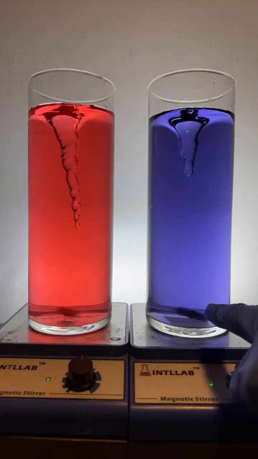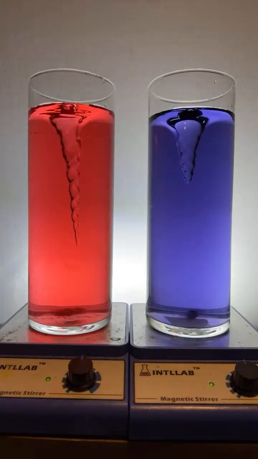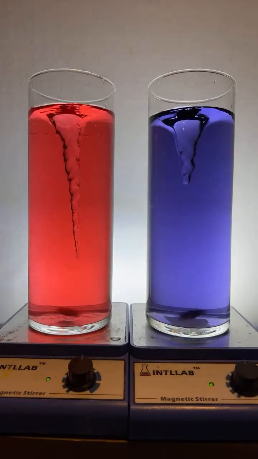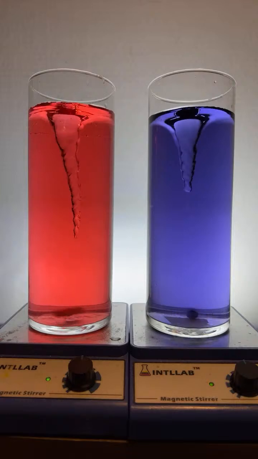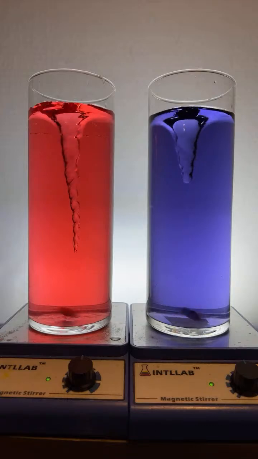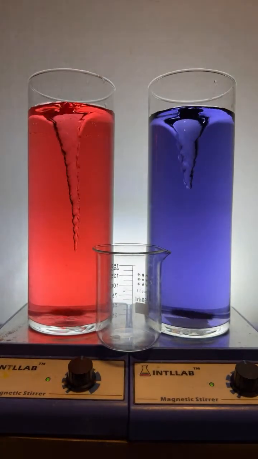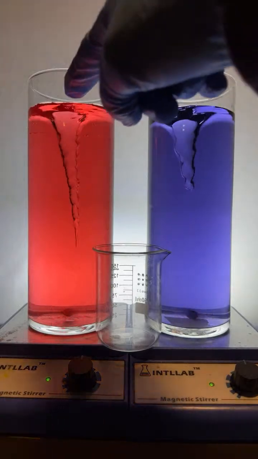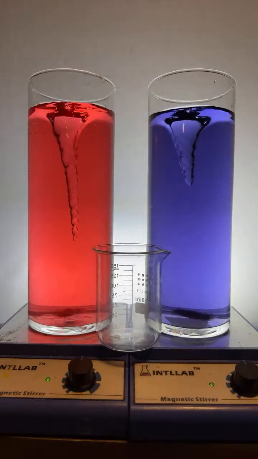So the different sizes of the stir bars generate different sizes of tornadoes, as does the different speeds at which I allow them to run. So this is kind of fun to do. I'm going to place this flask here in the middle. And now what I'm going to do is I'm going to draw some solution from both sides. And we're going to stick them there in that middle flask.